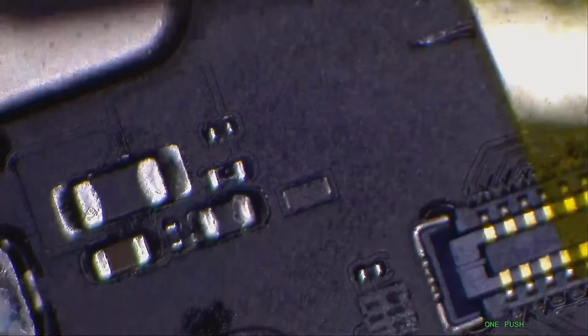Because this is low melt, I will put just a little bit, that's enough. Okay.